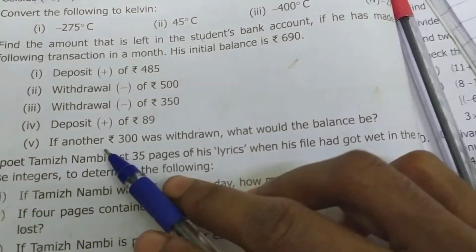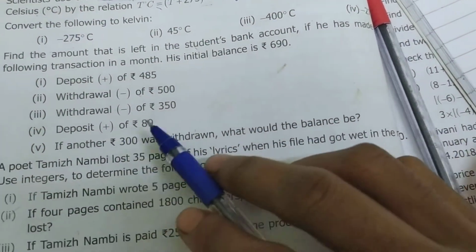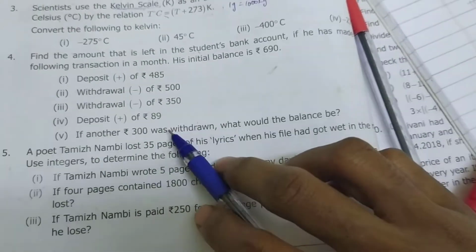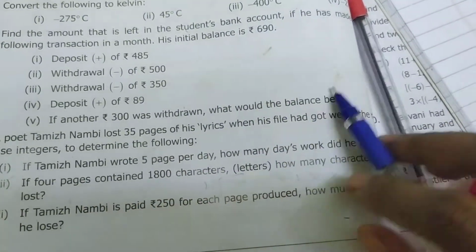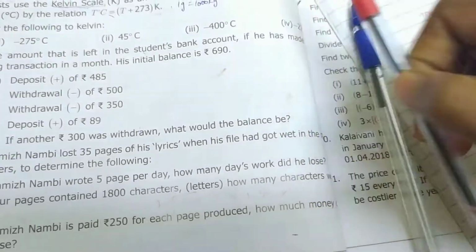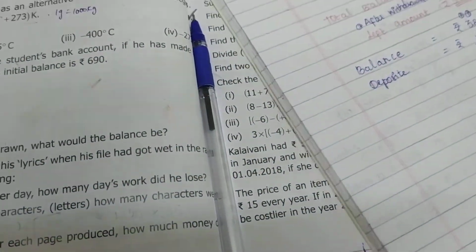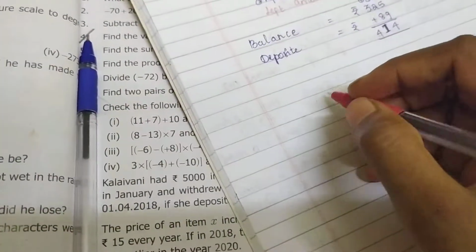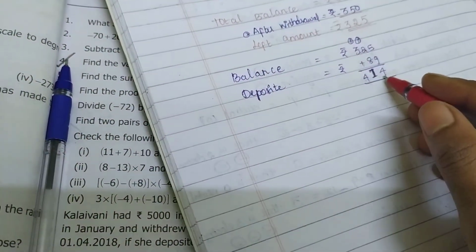If another rupees 300 is withdrawn, what would be your balance? My remaining balance is 414. Then what do they mention? Withdrawing this. You have 414 and you are going to withdraw 300.